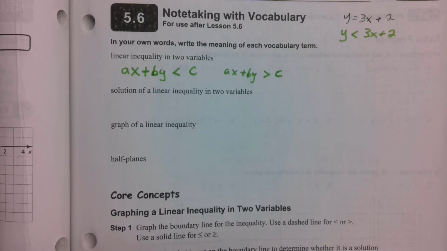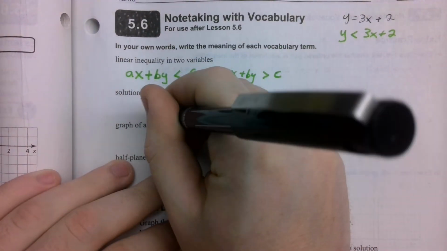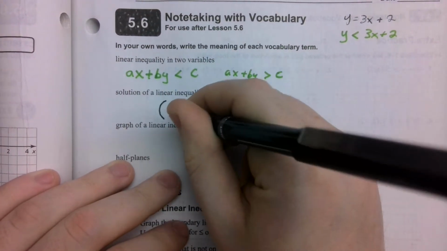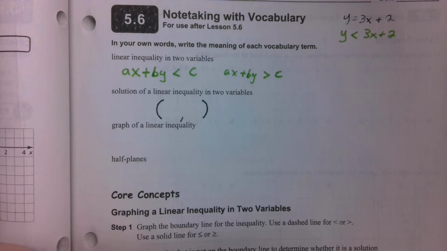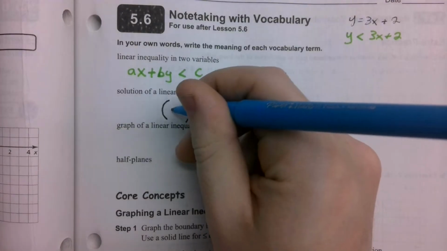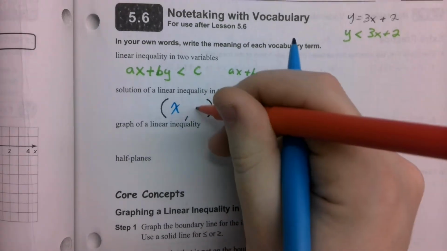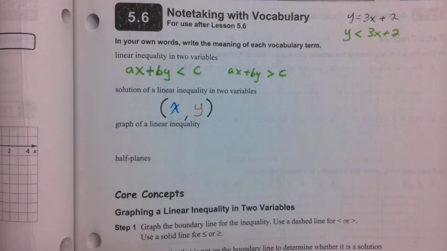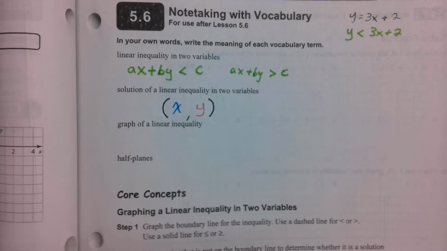And just like before, the solution is going to be the same. When we ask for a solution of a linear inequality in two variables, what we're really asking for is a pair of numbers, x, y, that work for those numbers. So let me give you a quick example here. And you will need a separate sheet of graph paper for this assignment. Let's take a look over at our sheet of graph paper.